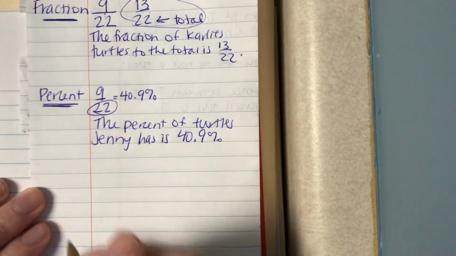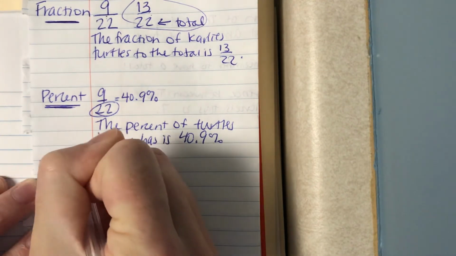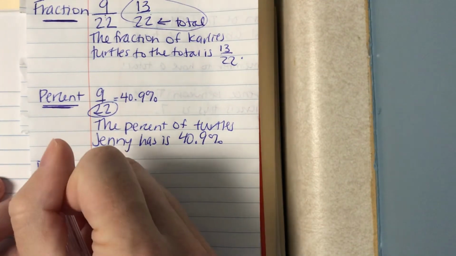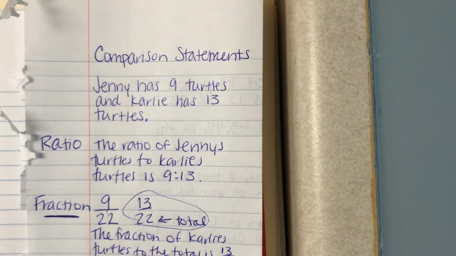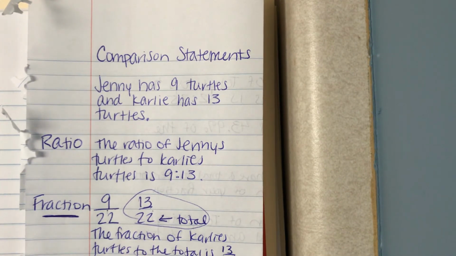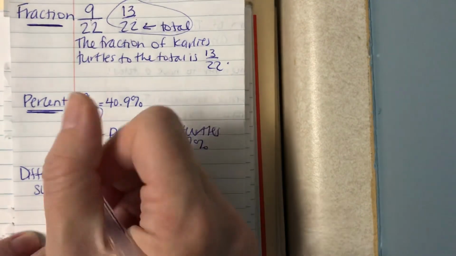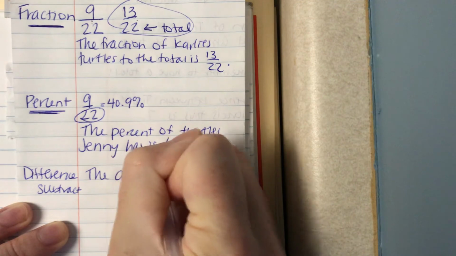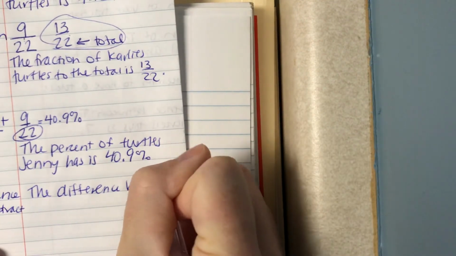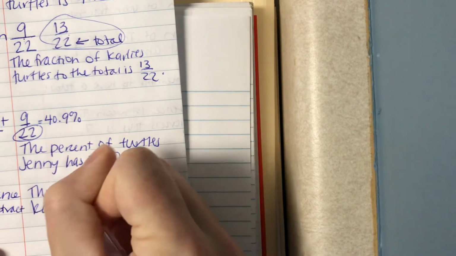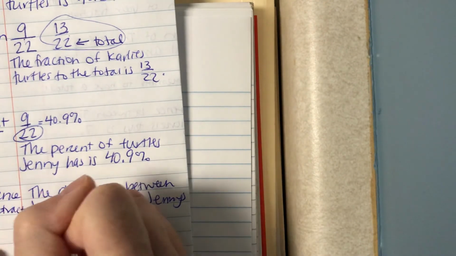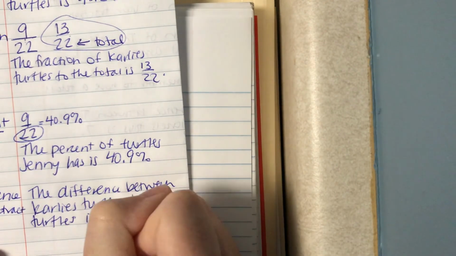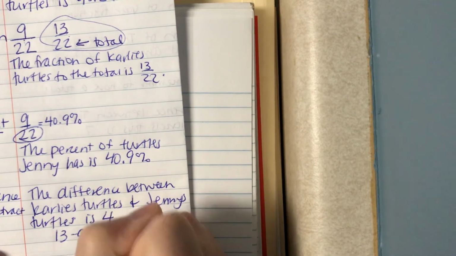All right, and then last one, I think this is the easiest one. The difference. Remember, difference just means subtraction. I'm just going to say the difference between Carly's turtles and Jenny's turtles is, and then I'll just subtract them. The difference should be an easy one. So the difference between Carly's turtles and Jenny's turtles is 4, because 13 minus 9 would give me 4.